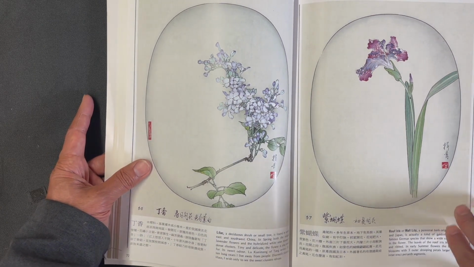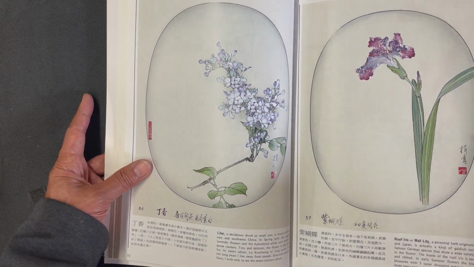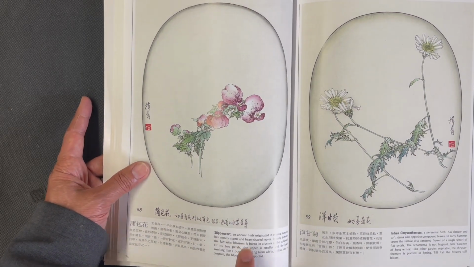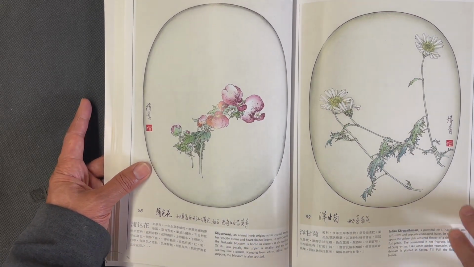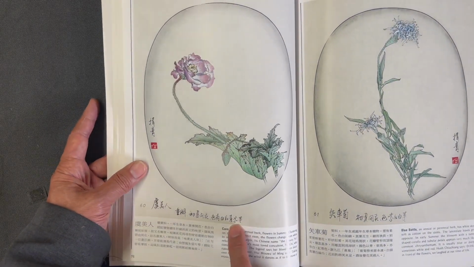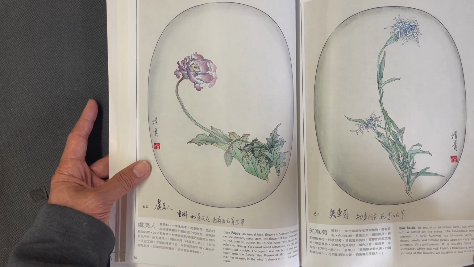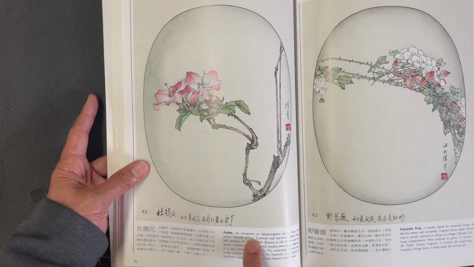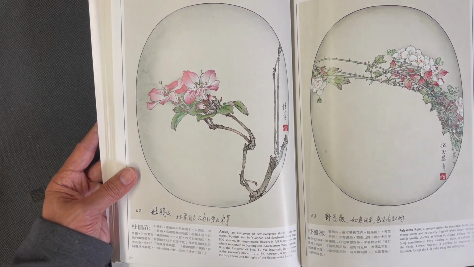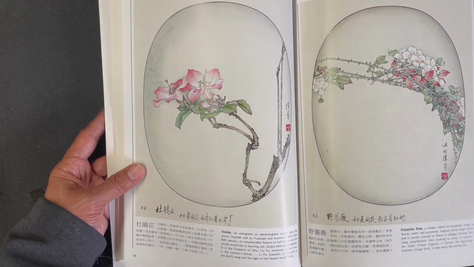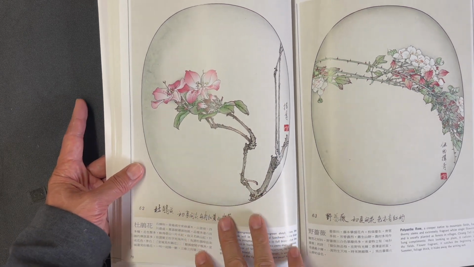Lilac on the left, roof iris or wall lily on the right, slipperwort on the left, and Indian chrysanthemum on the right, corn poppy on the left, blue bottle on the right, azalea on the left. We just did azalea in the spontaneous style, so it's nice to see Gong-bi style here.